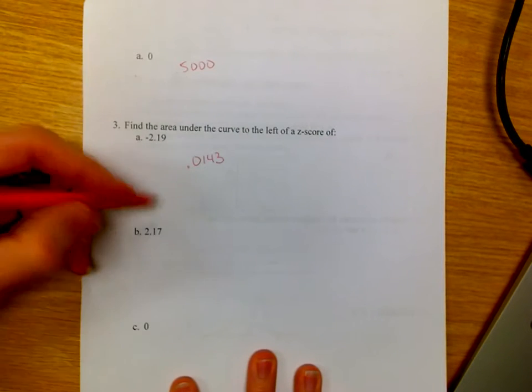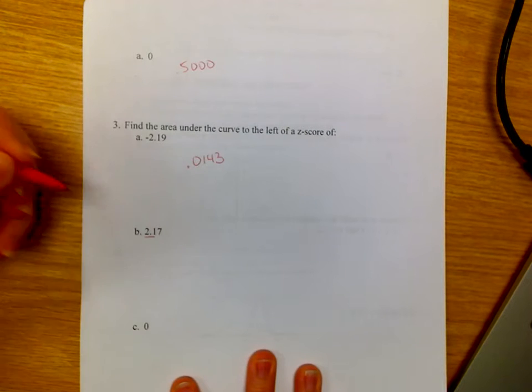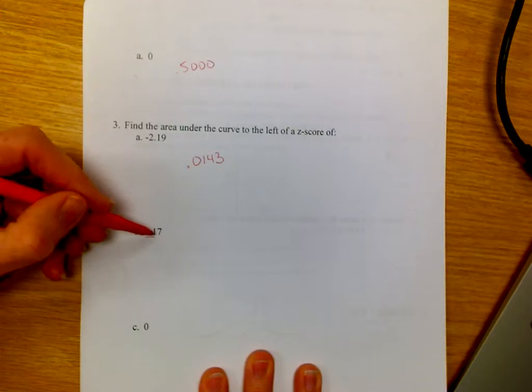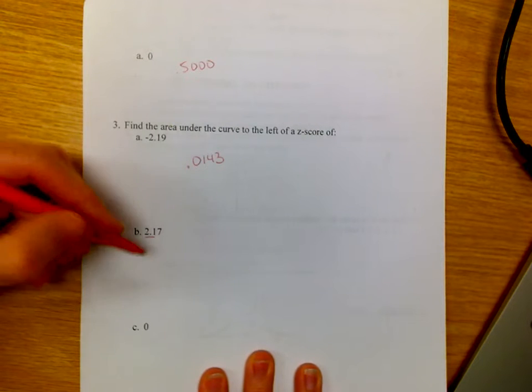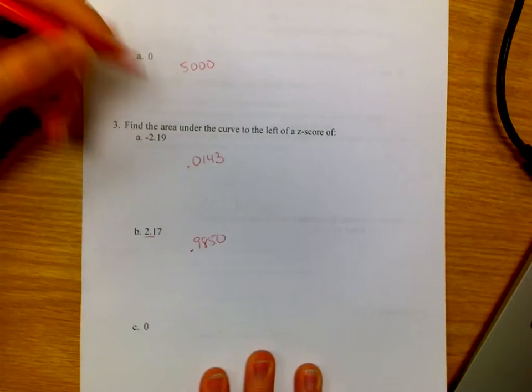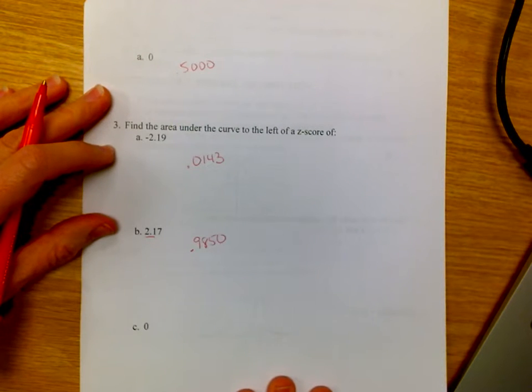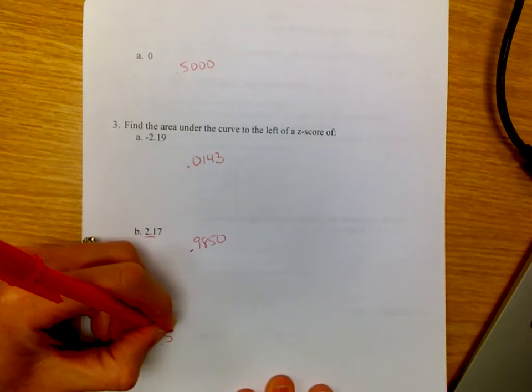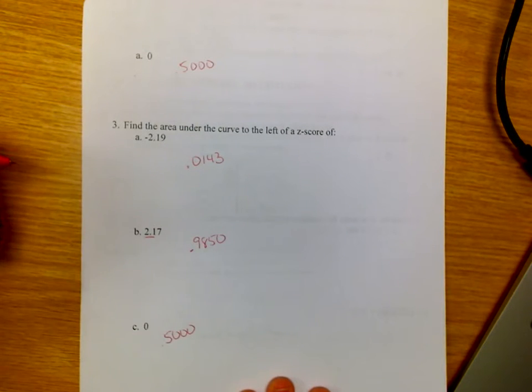Example B, 2.17, you would go down to 2.1 on page A17, and then you would go over to 0.07, and that gives you the value of 0.9850, or about 98.5% of your area. And again, a z-score of 0 is just going to be 0.5.